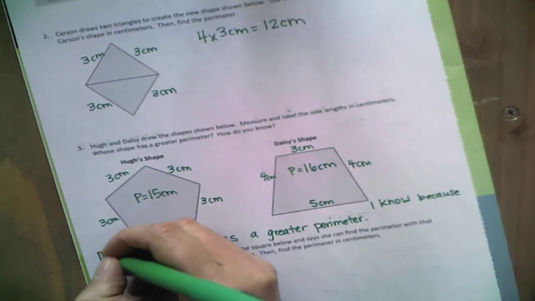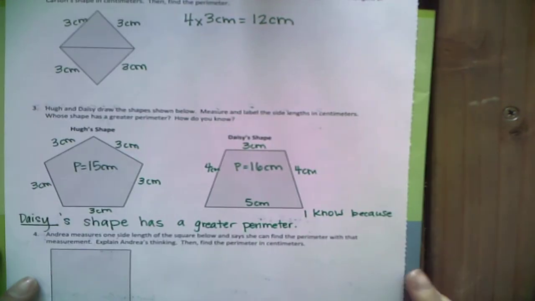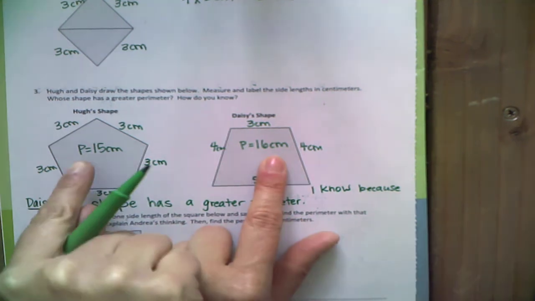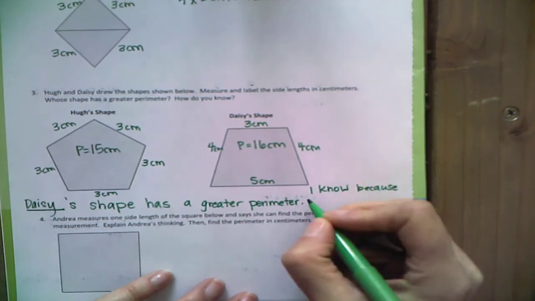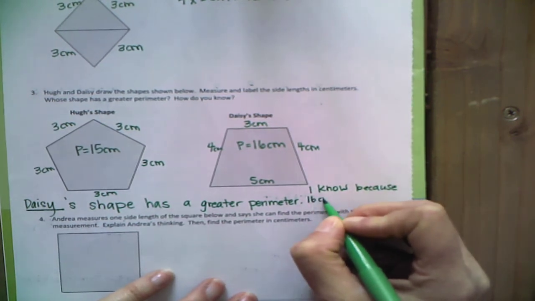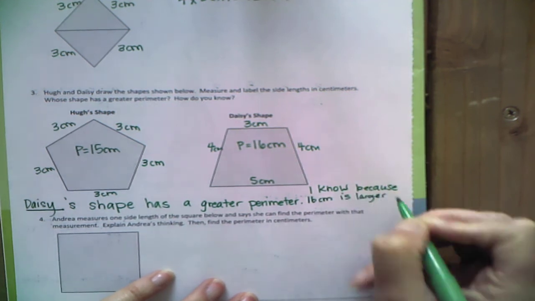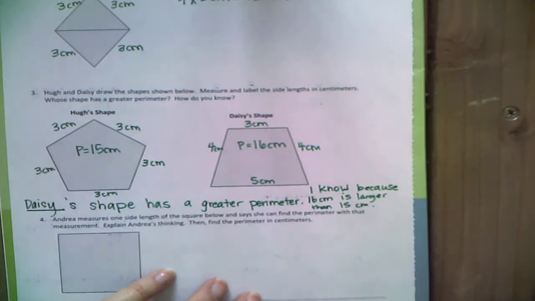Daisy's shape has a greater perimeter. I know because, how do we know? How do we know it's bigger? Because 16 is greater than 15, right? So that's exactly what I'm going to write. I know because 16 centimeters is larger than 15 centimeters. Simple as that.